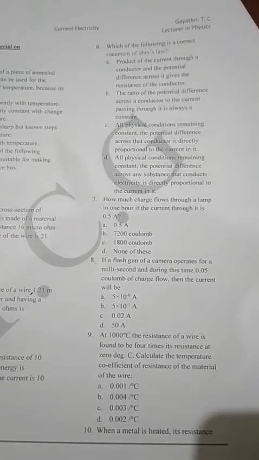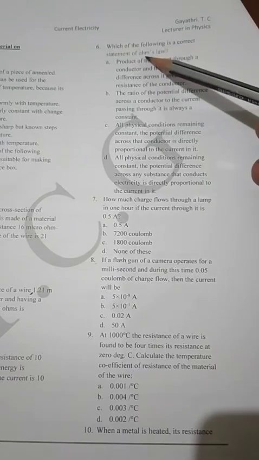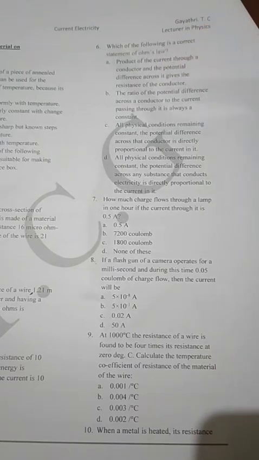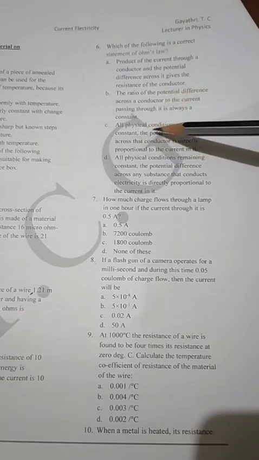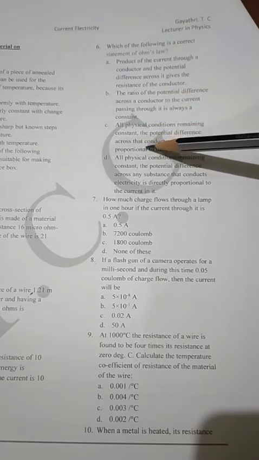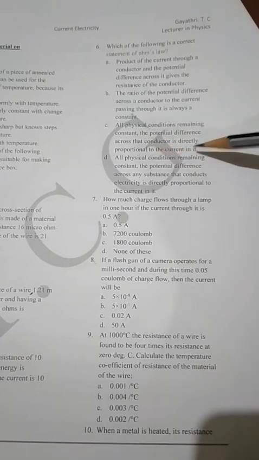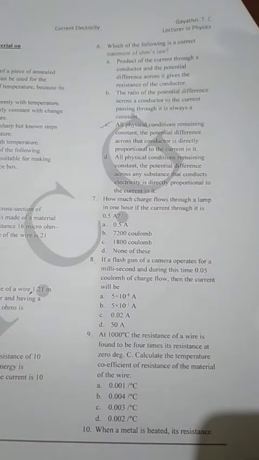Next question, question number 6. Which of the following is a correct statement of Ohm's law? Here Ohm's law states that current in a conductor is directly proportional to the potential difference provided temperature and other physical conditions are constant. Here in option C, all physical conditions remaining constant, the potential difference across that conductor is directly proportional to the current in it. This will be a correct statement. Therefore, Ohm's law statement is option C.